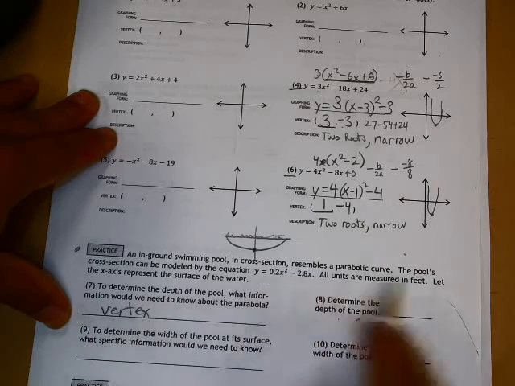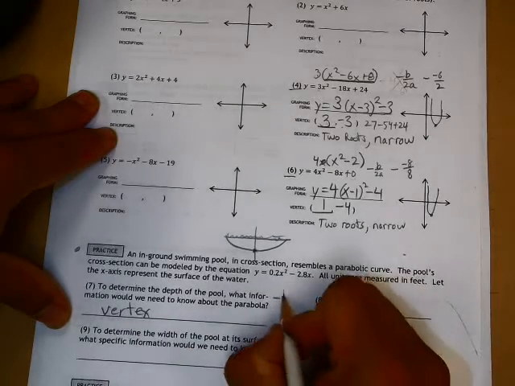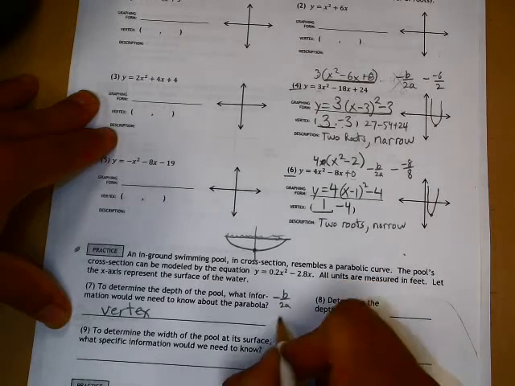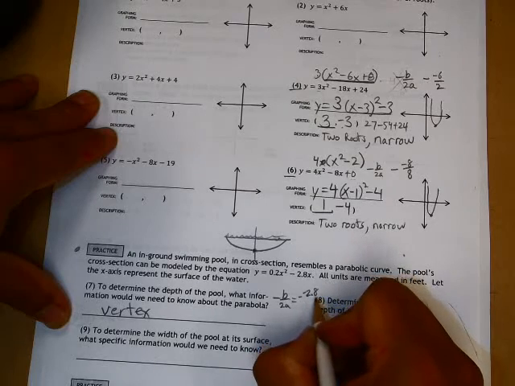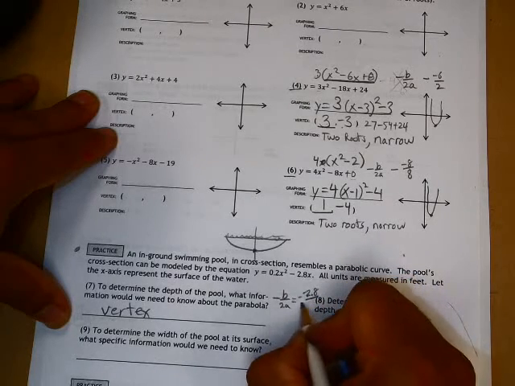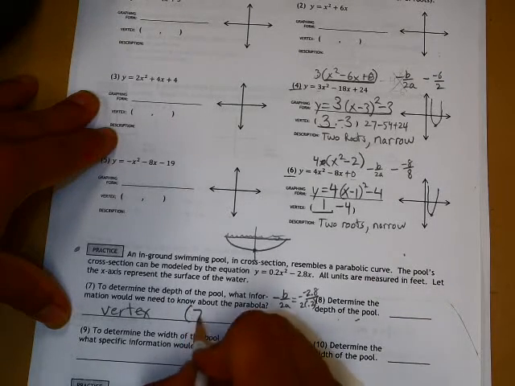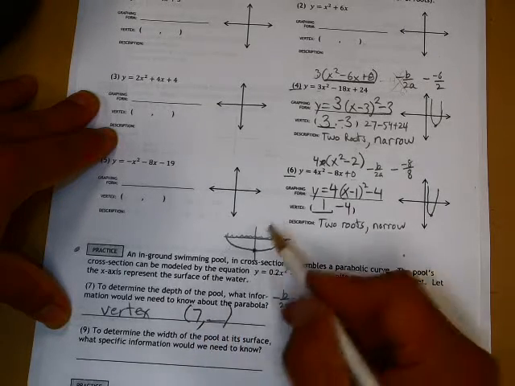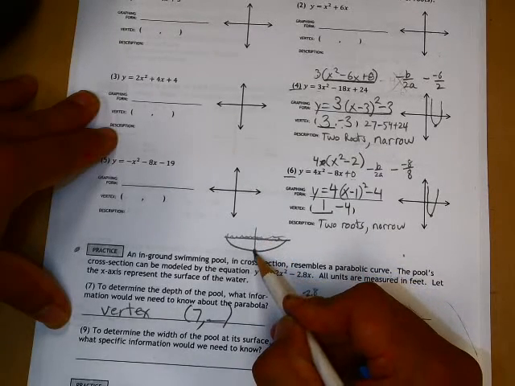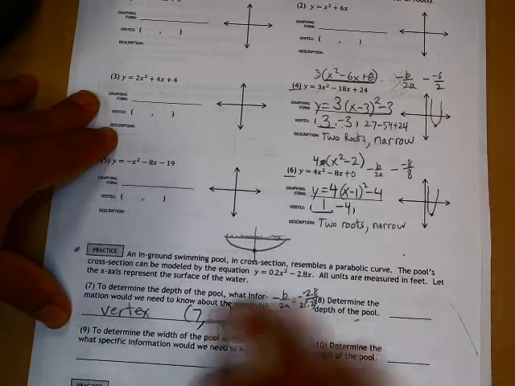Okay? So problem number 8 says determine the depth of the pool. So determine the vertex. Minus b over 2a. So that's equal to minus a negative 2.8 all over 2 times 0.2. When you do all that math, you get x equals 7. From there, you can plug the 7 in to here, do all the math, and you will have the vertex 7, comma, negative something. That negative something will be the depth of the pool.